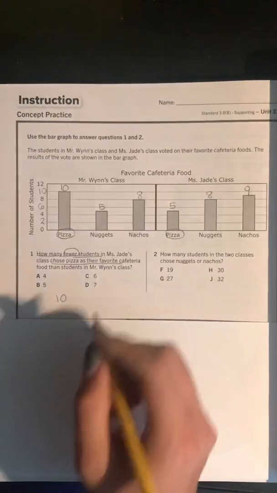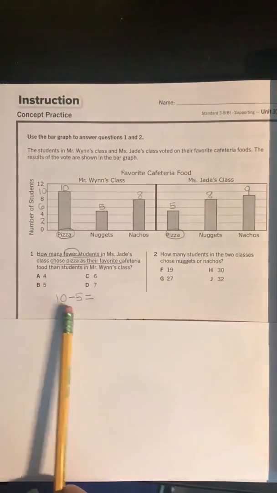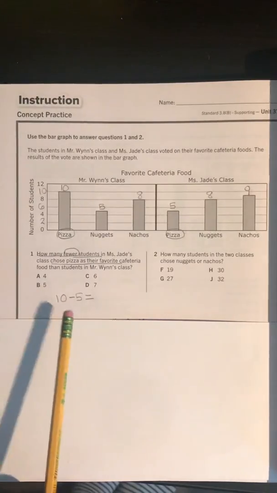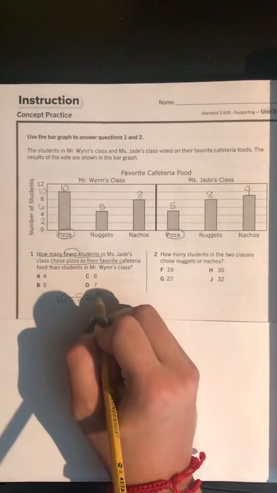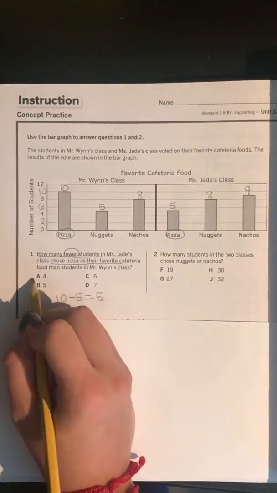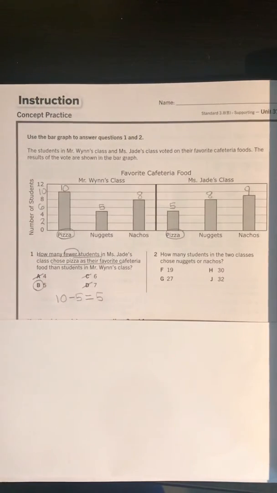In Mr. Wynn's class, there were 10 students that selected pizza, but in Miss Jade's class, there were only 5. I want to know how many fewer. That tells me that I would have to subtract. So 10 minus 5 would give me 5. I look at my answer choices and notice that my answer is there. And I went ahead and showed my work for that.